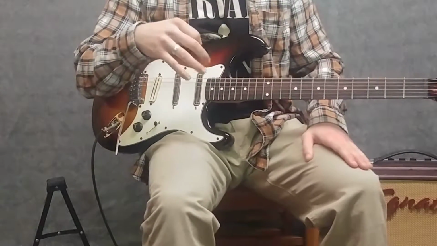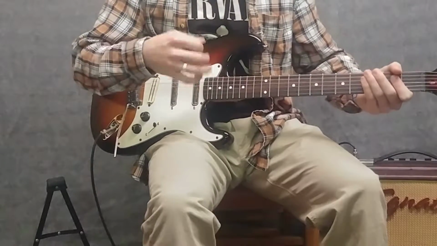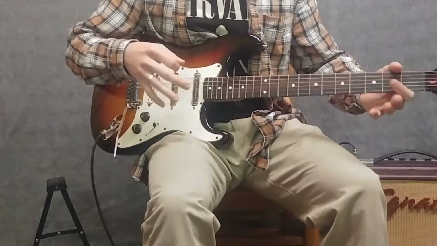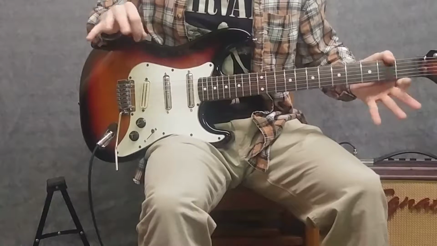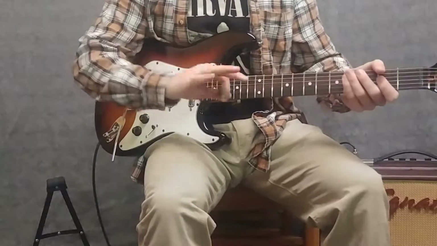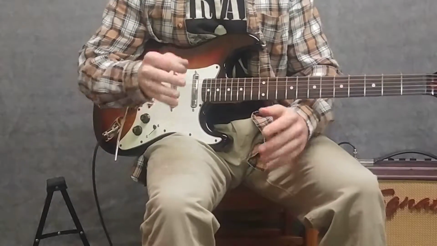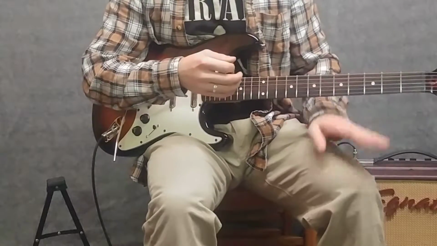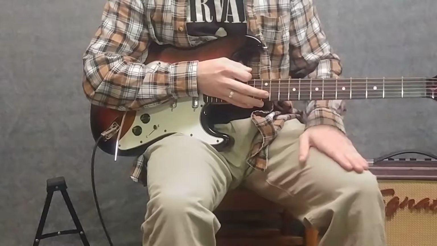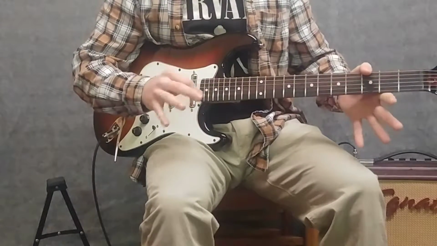It's in between: and, 1 and 2 and 3 and 4 and. So, see how there's just two eighth notes for every quarter note? I mean, that's really all it is. You just take the pulse, the beat, and divide it up. So we get 1, 2, 3, 4, 1 and 2 and 3 and 4 and 1 and 2 and 3 and 4 and.